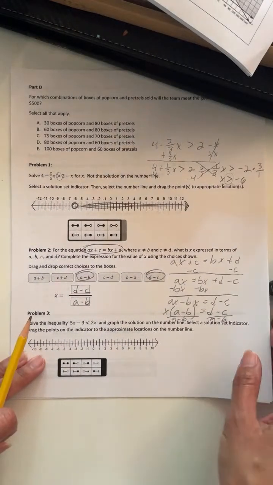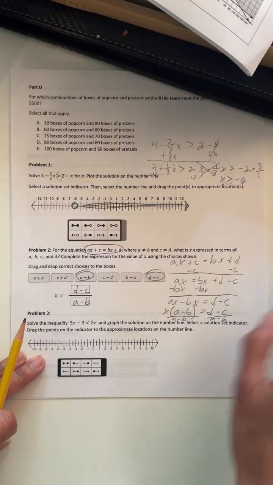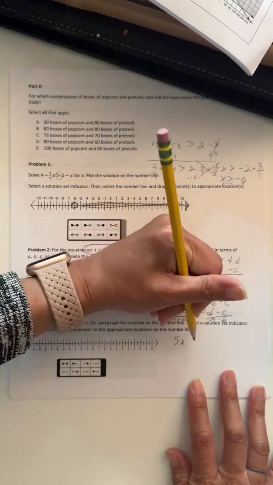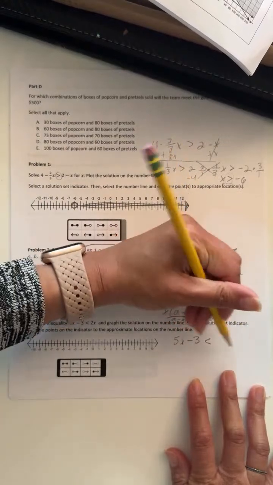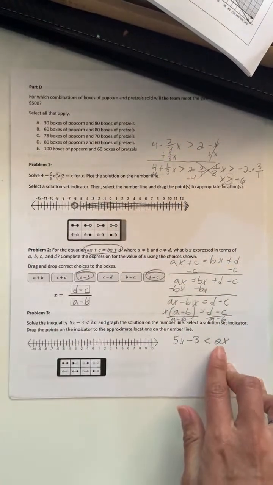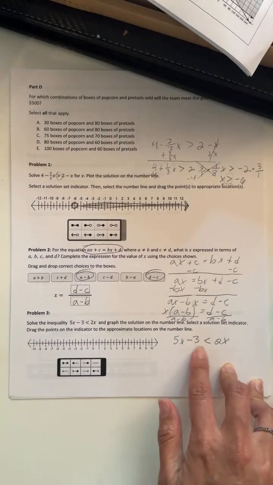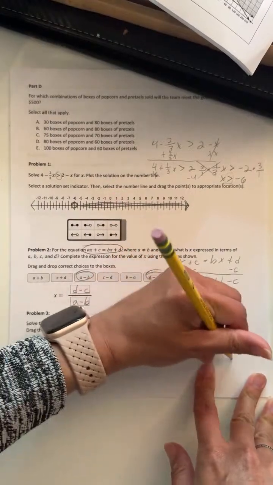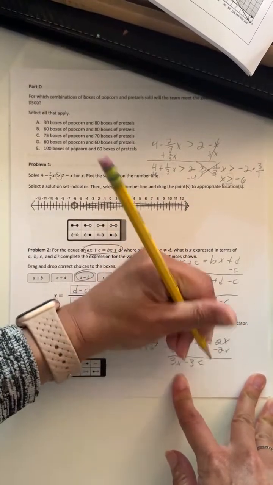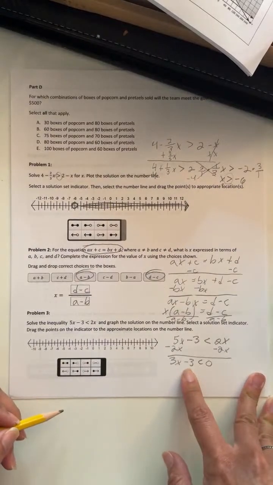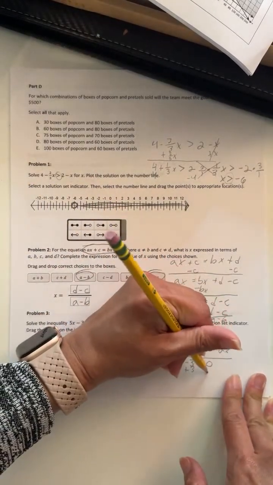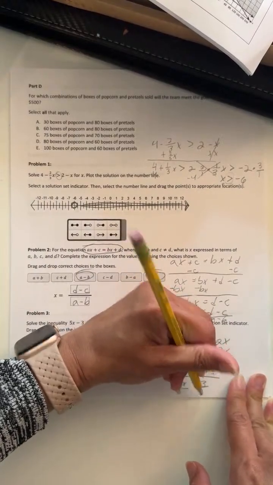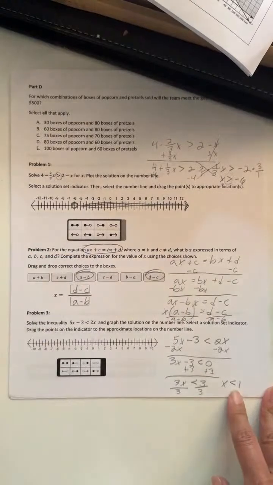All right, let's take a look at problem 3. So in problem 3, we're solving an inequality again. Again, we're going to treat that less than sign the same way that we would treat an equal sign. So again, I want to get my variables on one side and my constant on the other. So I'm going to subtract 2x from both sides. We'll get 3x minus 3 is less than 0. Now I want to add 3 to both sides. So I will get 3x is less than 3, divide both sides by 3, and we get x is less than 1.